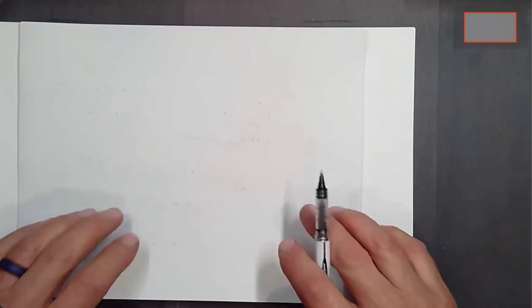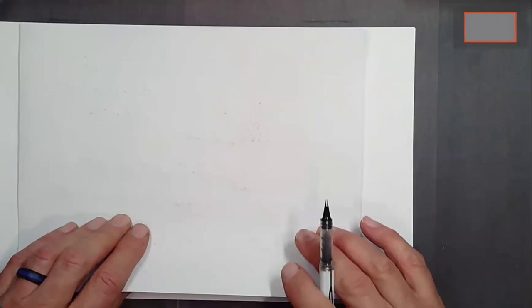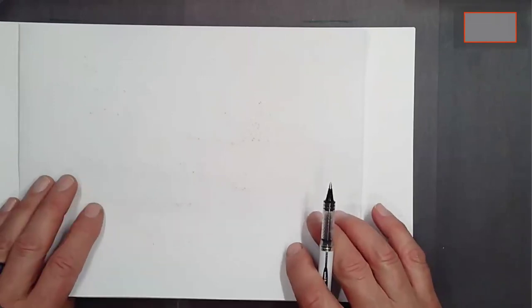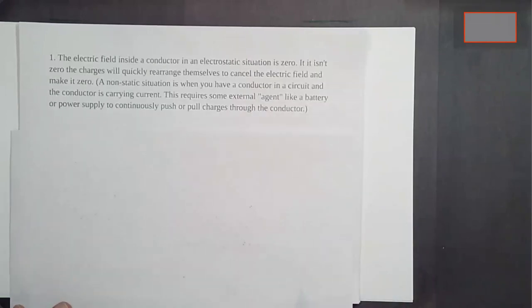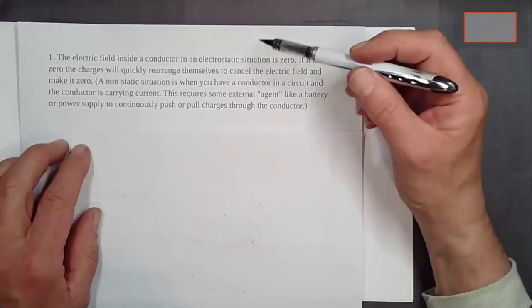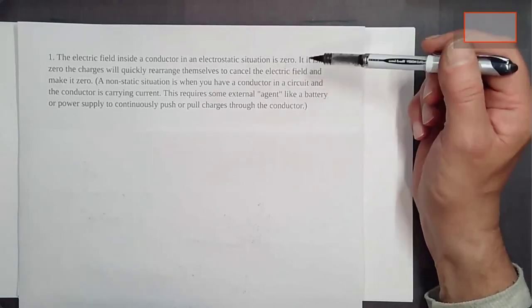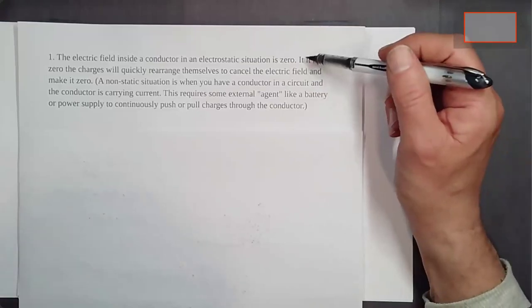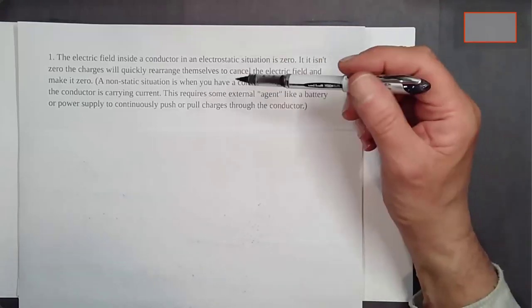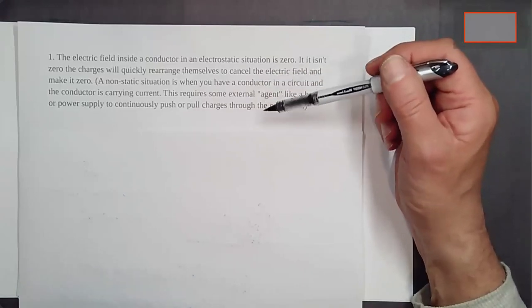I'm going to be solving problems using results of Gauss's law and electric fields in a conductor. So we're going to have a few big ideas that we're going to use on this. One of them is that the electric field inside a conductor in an electrostatic situation is zero. If it isn't zero, the charges will quickly rearrange themselves to cancel the electric field and make it zero.